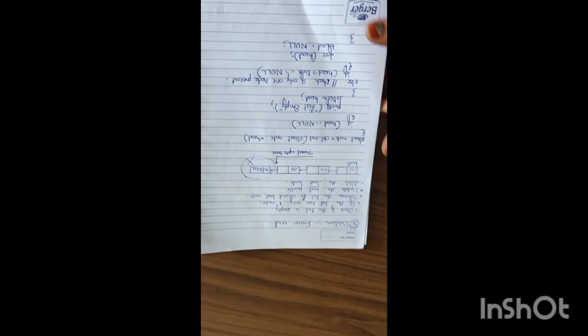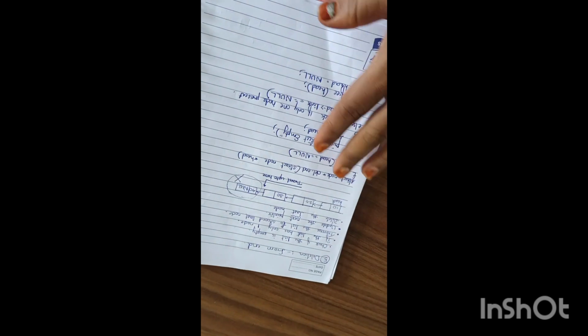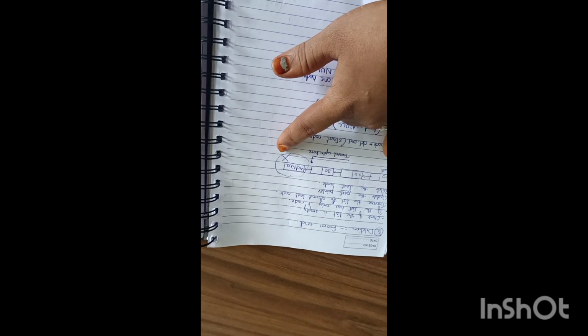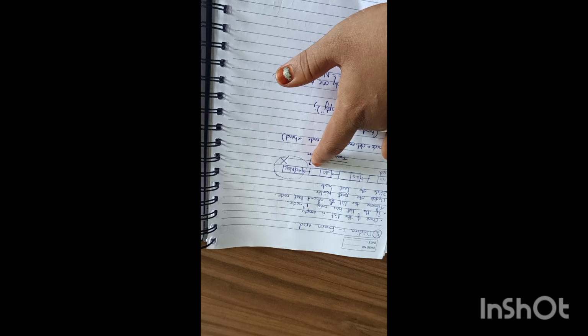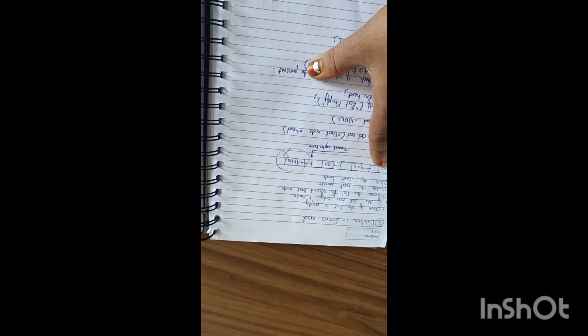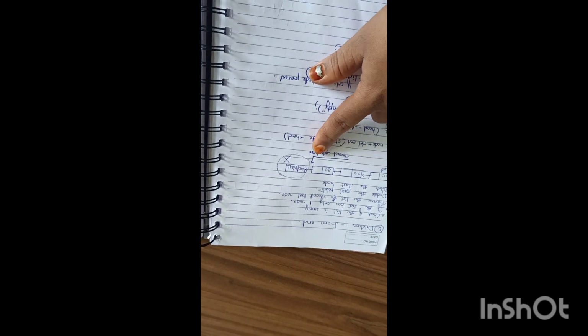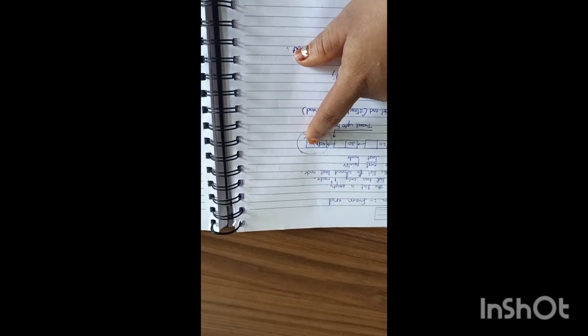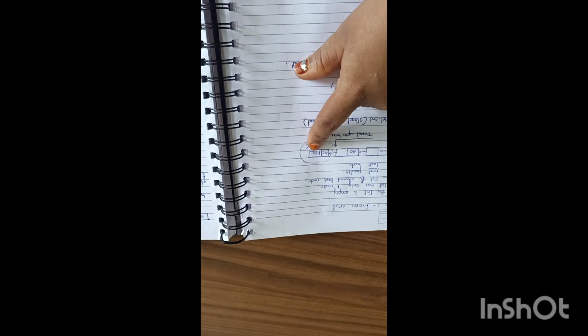Okay, so next is deleting from the end. Simple thing, this is our linked list. The last one I have to make null, and for that I have to travel from here to here. The end node has the link as null.